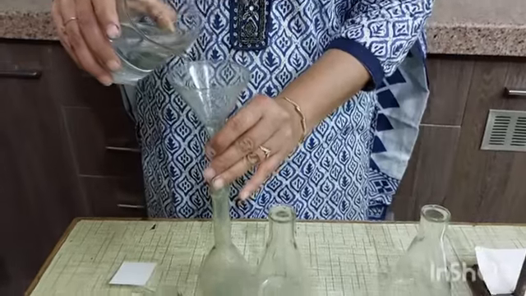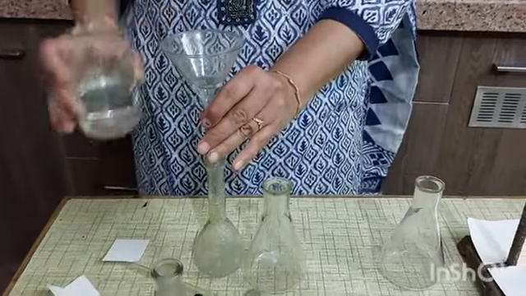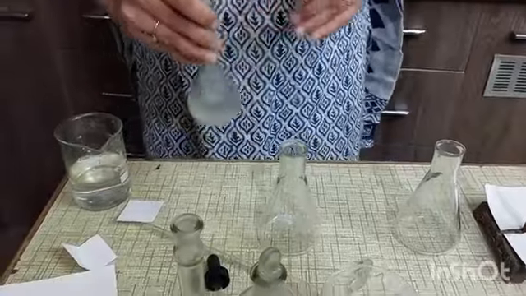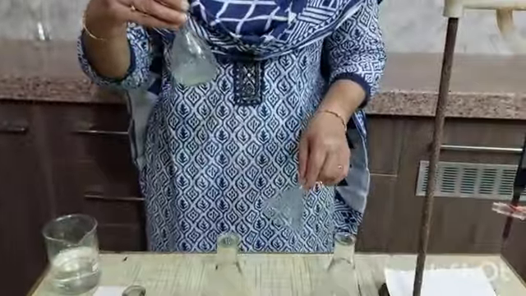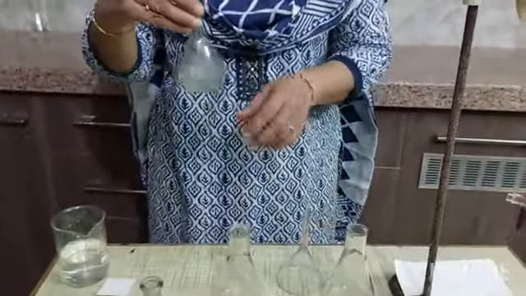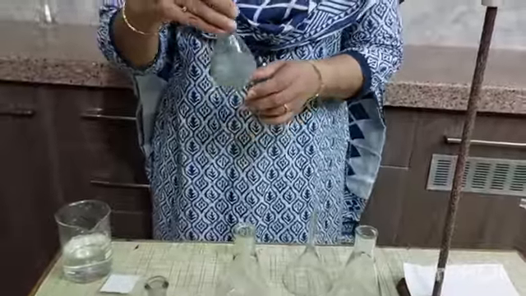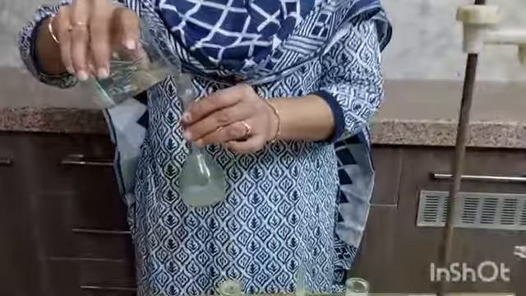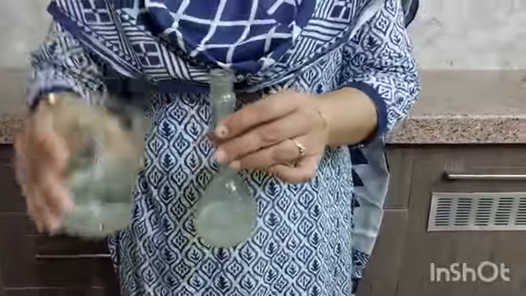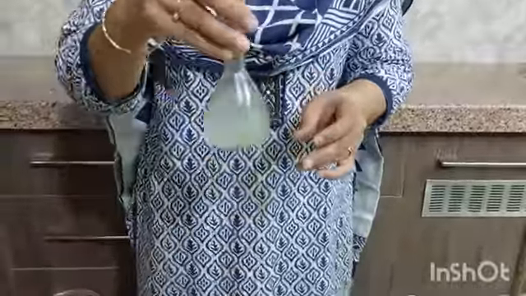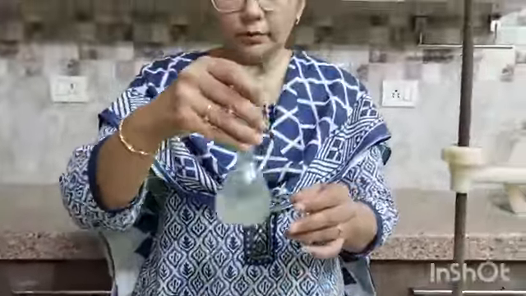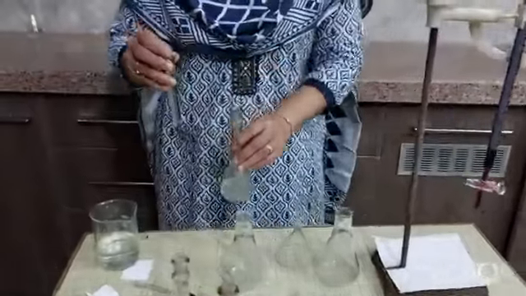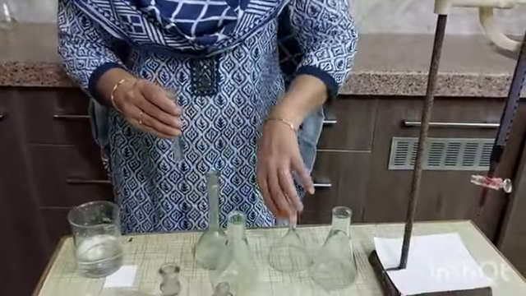Pour a little amount of water from all sides of the funnel. Dissolve this 1.30 gram of Mohr salt properly. And then add 1 test tube of dilute sulfuric acid into it.